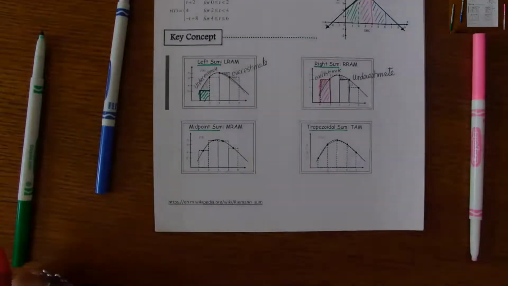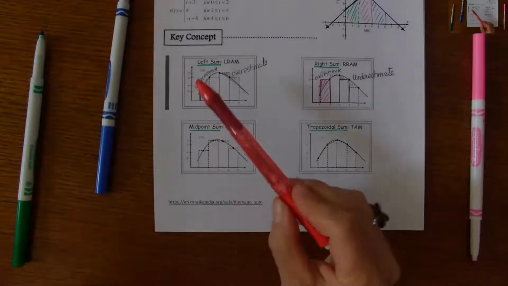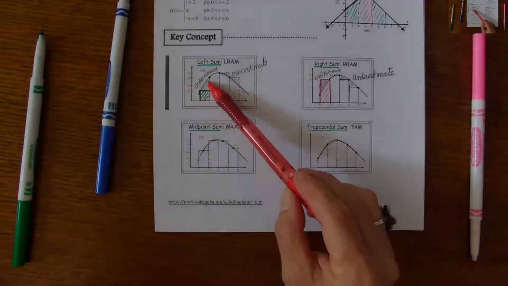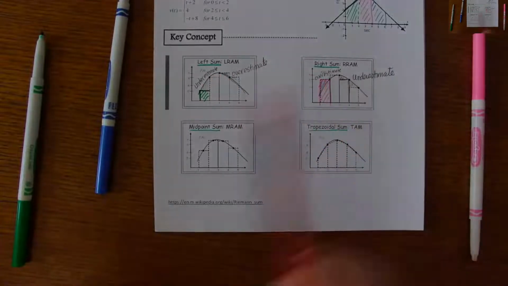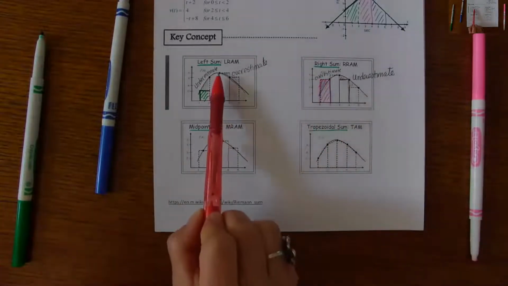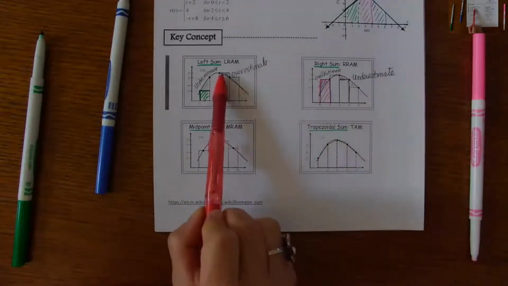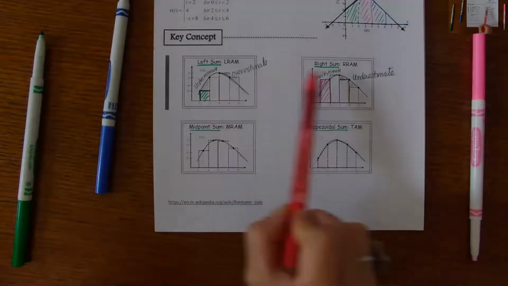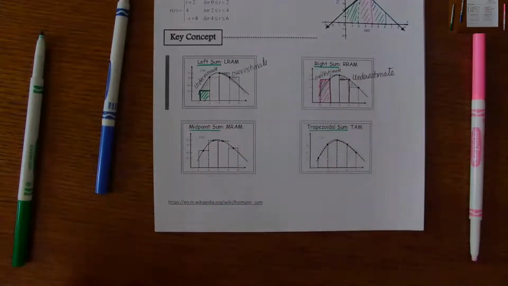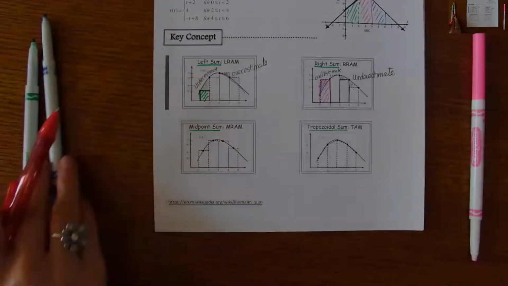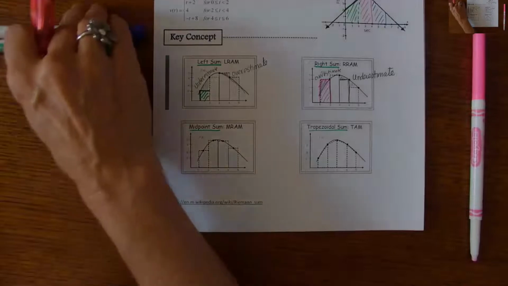Look at that for just a second. This is a think time. I want you to notice that when your curve is increasing, a left is under and a right is over. But where your curve is decreasing, a left is over and a right is under. That makes sense, right? Because you're drawing rectangles. And we'll do some real ones in a second. We're just doing an overview right now.